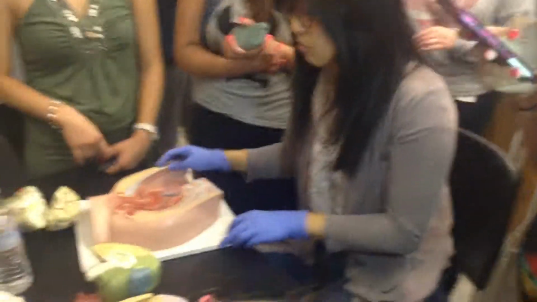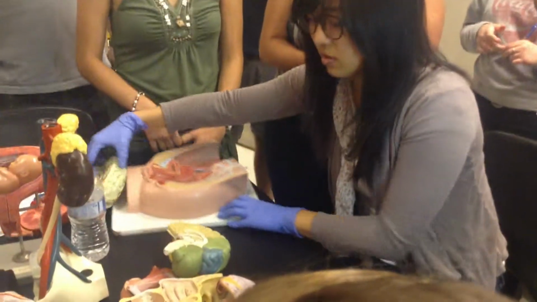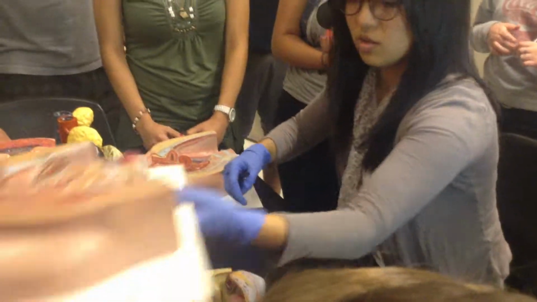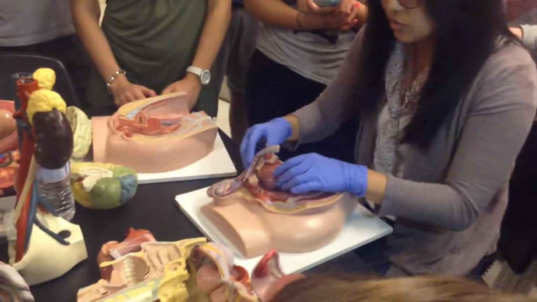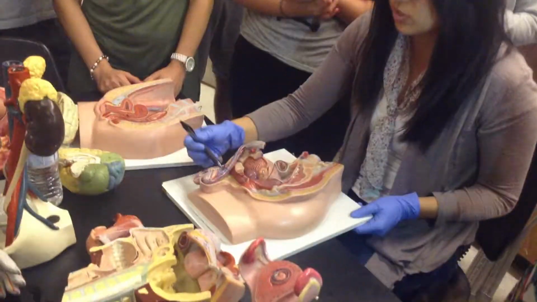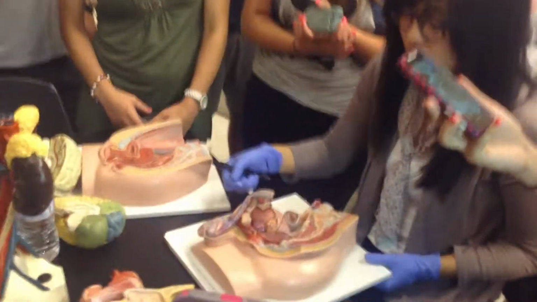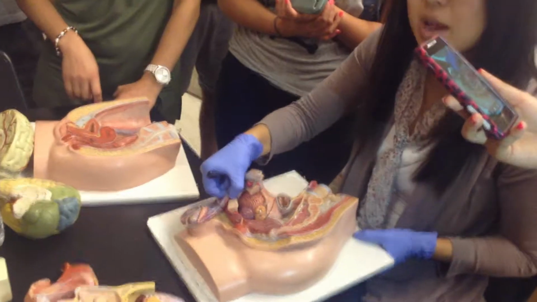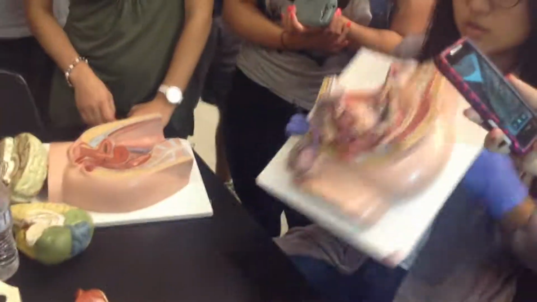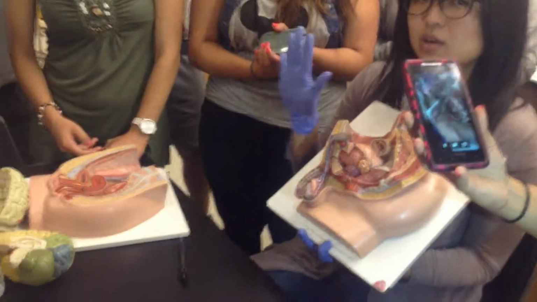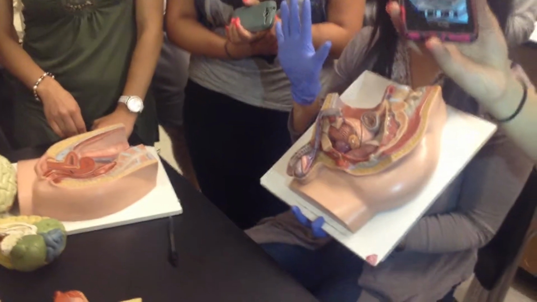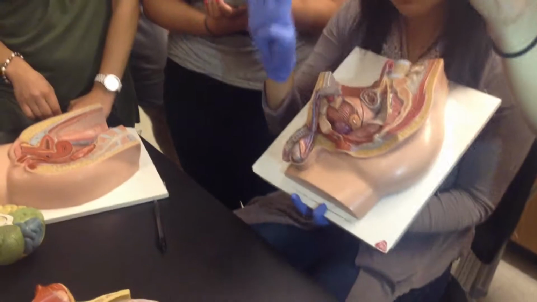Let's do the male reproductive system. Alright, so where is that? There you go. Do you guys all remember what this structure was here? This overall structure is the spermatic cord. Remember the spermatic cord? That's this guy right here. Spermatic cord, 5 things. What were the 5 constituents of the spermatic cord? Vas deferens.